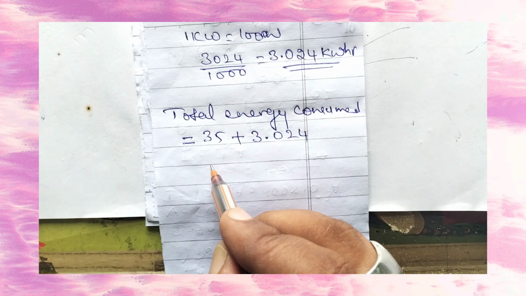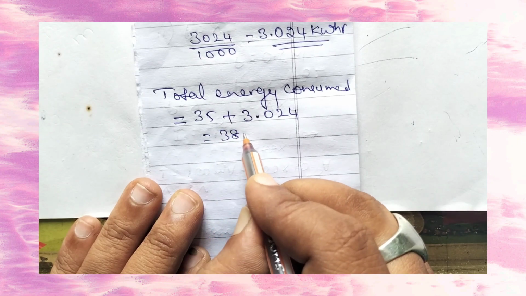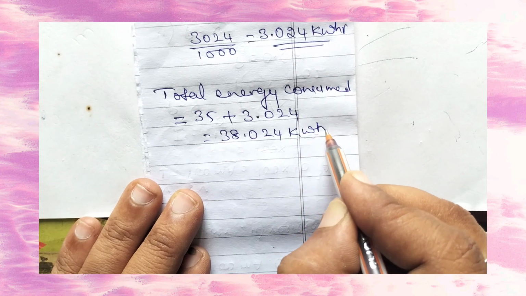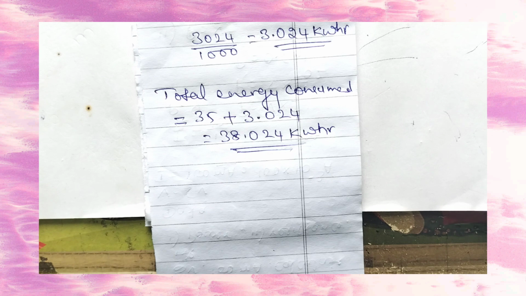So totally it will become 38.024 kilowatt hour. This is the total energy consumed by the 4 plus 1, 5 bulbs: 1 bulb of 250 watt and 4 bulbs of 6 watt each. This is how we have to find out the total energy consumed in kilowatt hour. Like this, we have to solve this question.